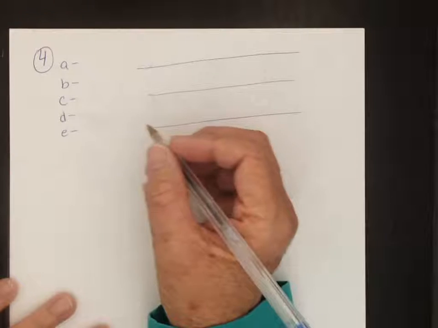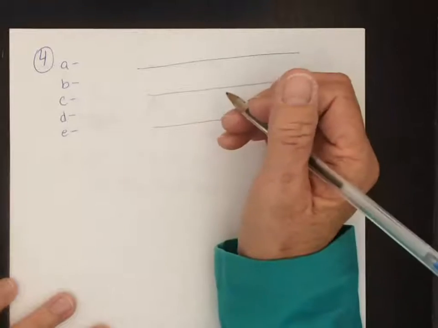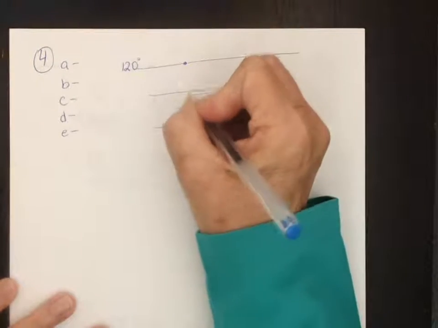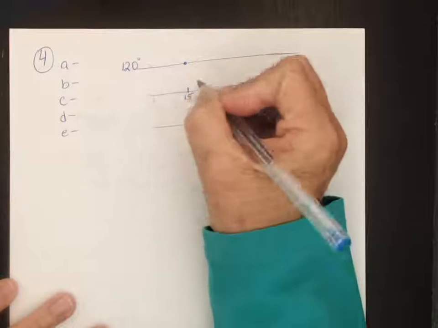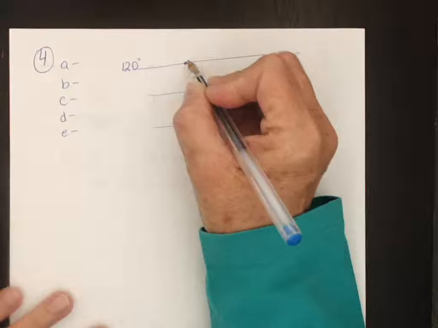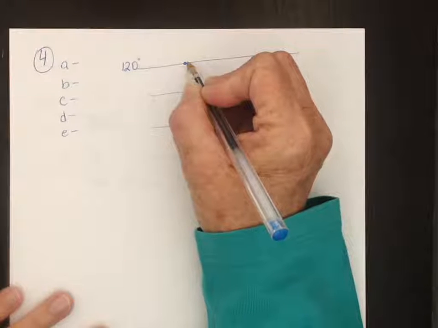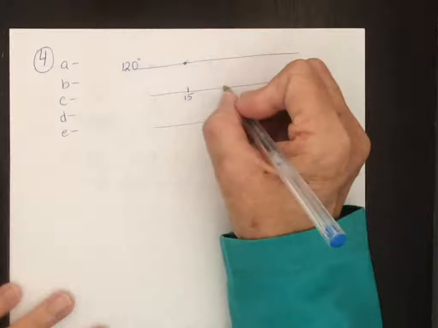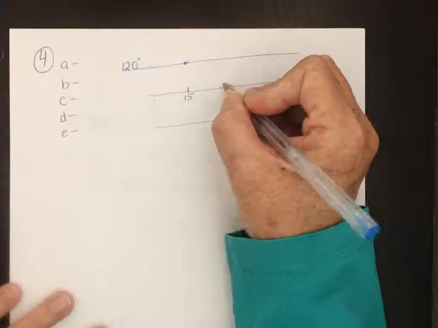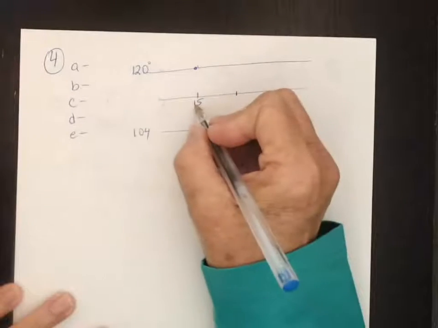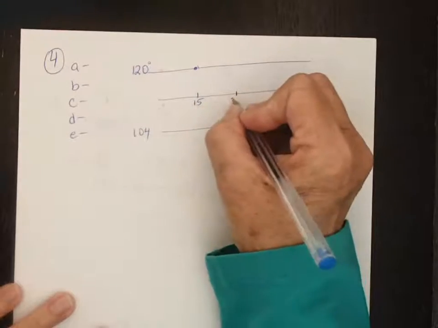15 minutes after they started timing, its temperature was at a high of 120 degrees. So the high is 120, that was at 15 minutes. So we're dealing with a maximum where we know when it occurs, so that's going to tell me it's a cosine equation. Let's see, 20 minutes later is at a low of 104. So low is 104, and 20 minutes plus 15 is 35.